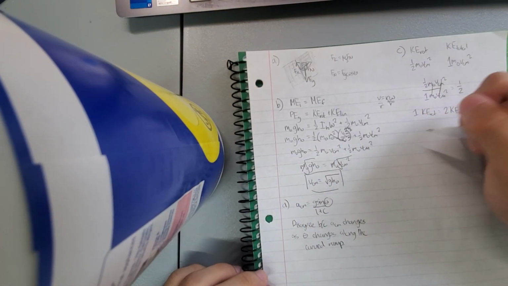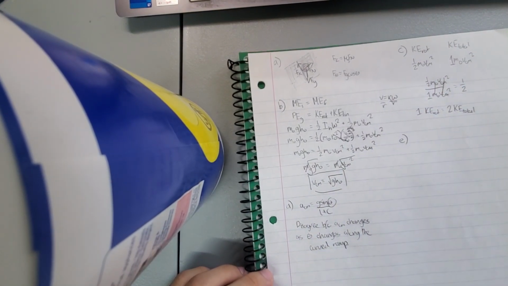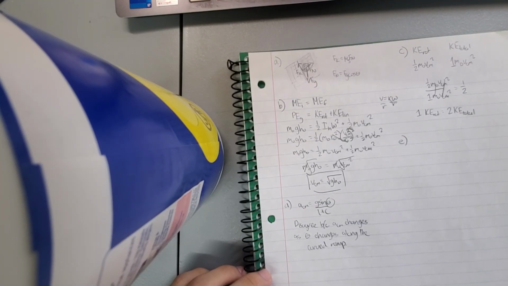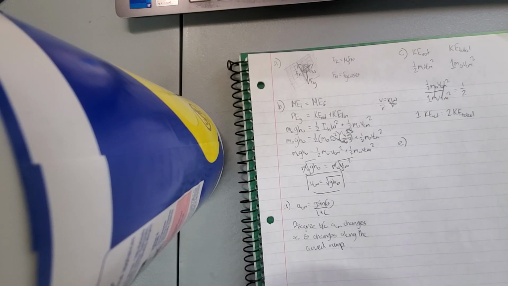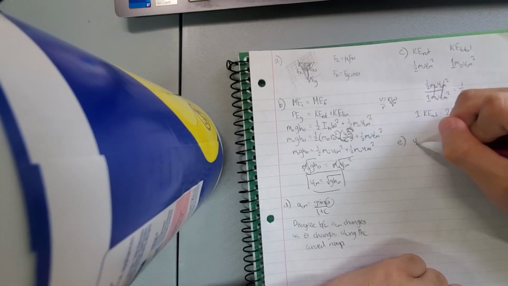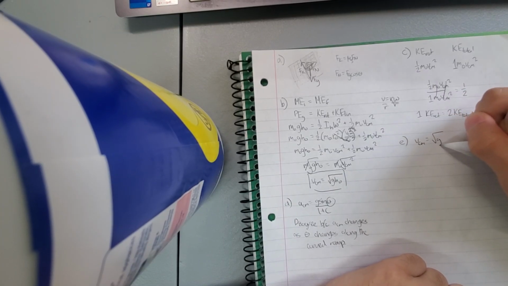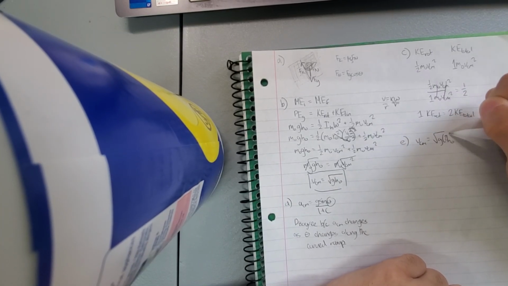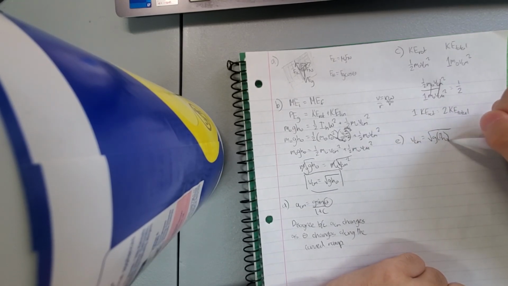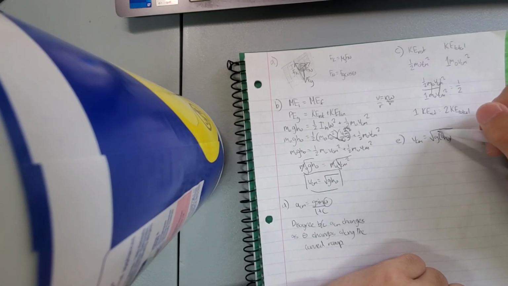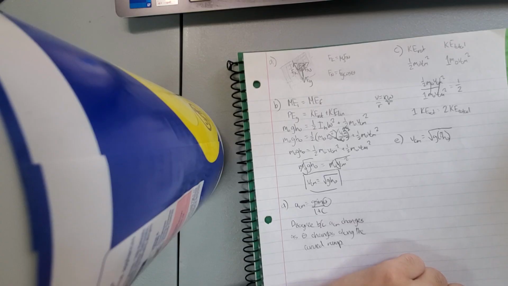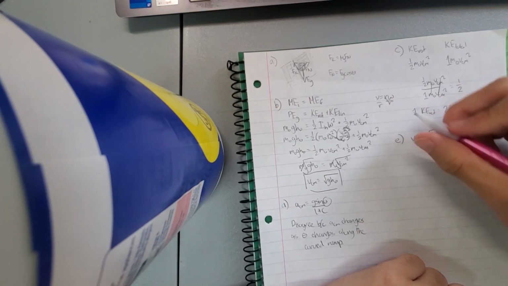I'm gonna be doing E here. E, so if the height of the ramp is doubled to 2h naught, and the linear speed at the bottom of the ramp will also double. So we found it in this equation, so we can just plug it in. Obviously you can tell that the 2 is inside a square root, so v_CM will not be double.